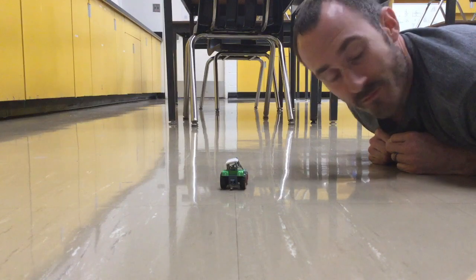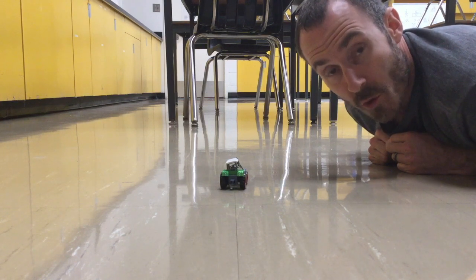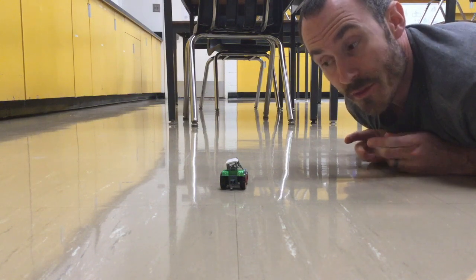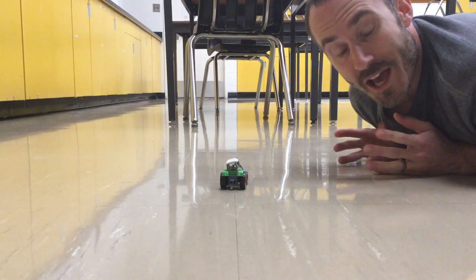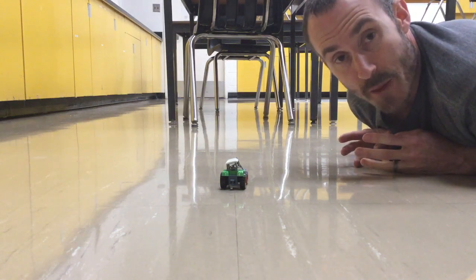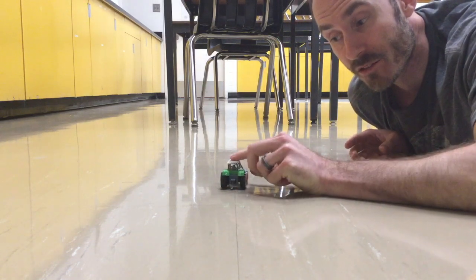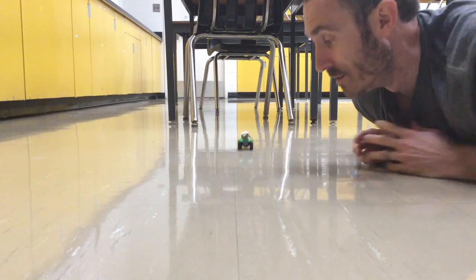Now, Aristotle believed that a force was required to keep something in motion. So, in order to keep this tractor moving, I will need to keep pushing on it. And once I stop pushing on it, it's going to stop. Now, that maybe seems like it makes sense, but it won't stop the moment I let go. It'll keep going for a bit.